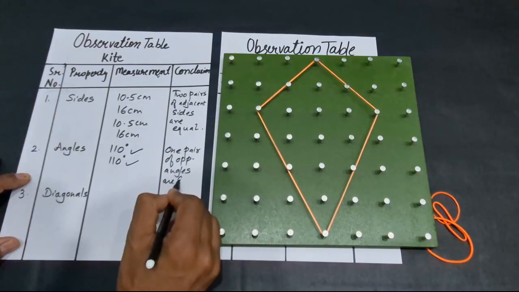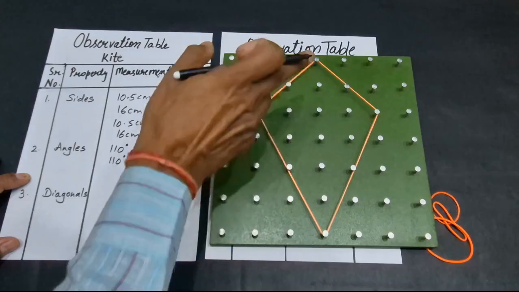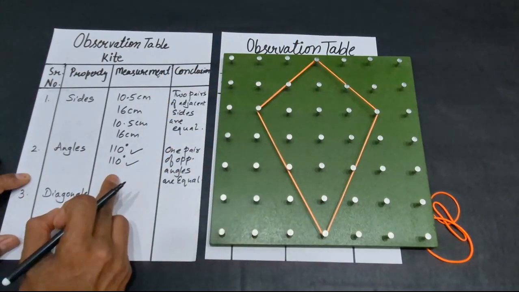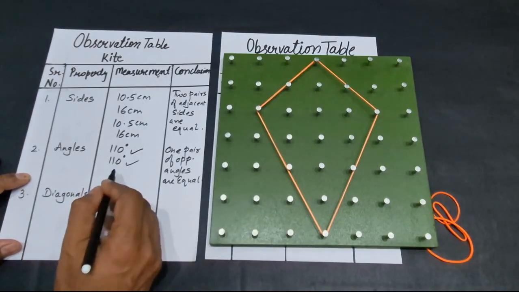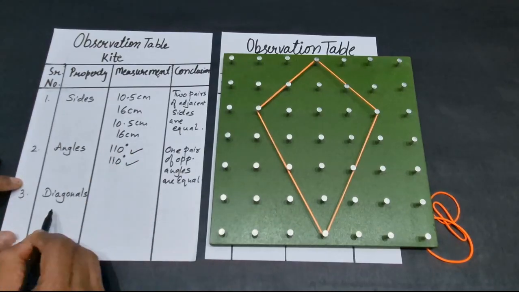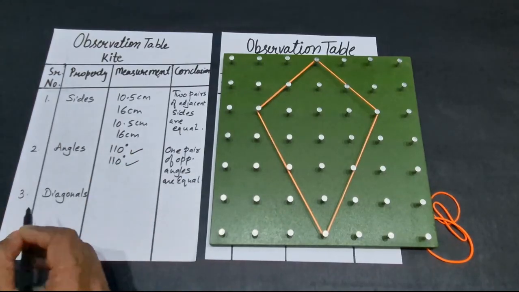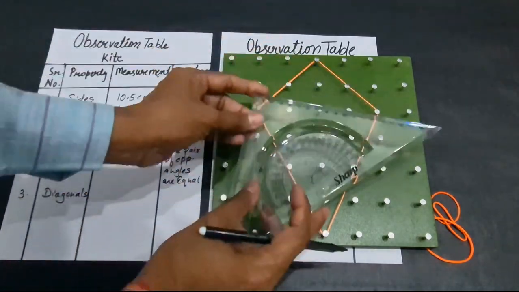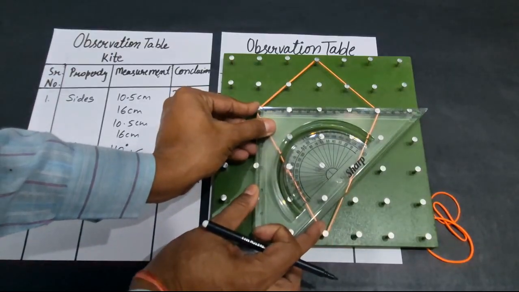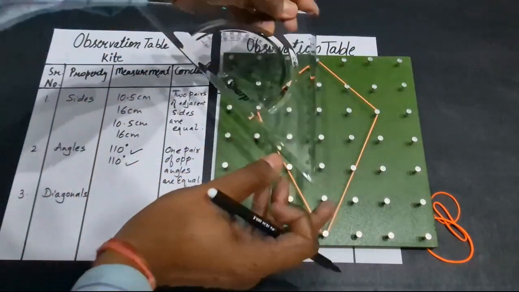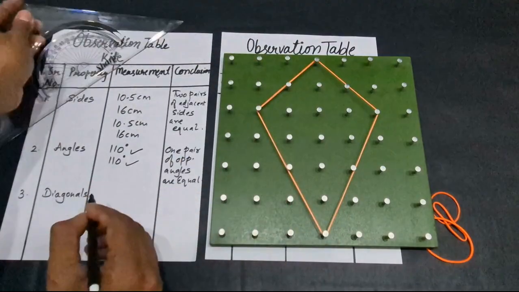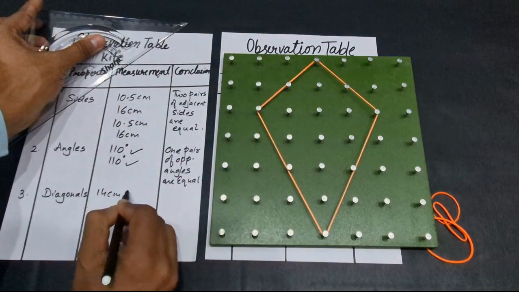So we can actually record the other pair also, this angle and this angle. I am not writing it here, but the students are advised to write the other two angles also, because that will complete all the angles. Then come to the diagonals. This diagonal measures approximately 14 centimeters and the other diagonal is much more than 14, 20 plus 2, 22. So 14 centimeters and 22 centimeters.